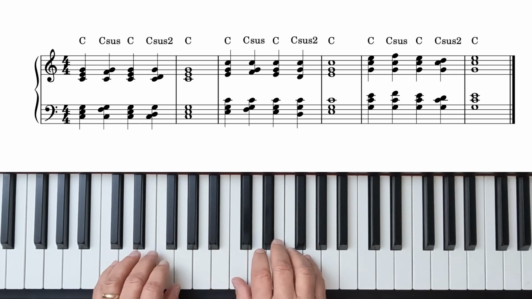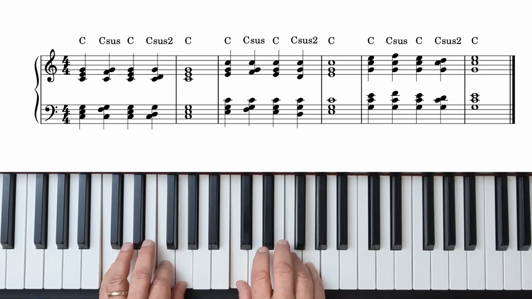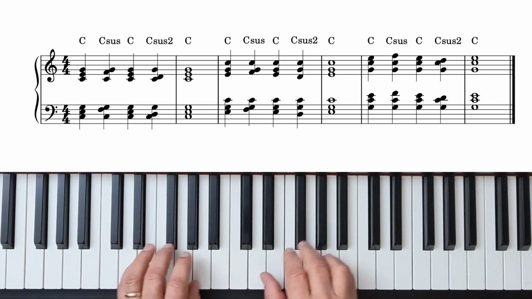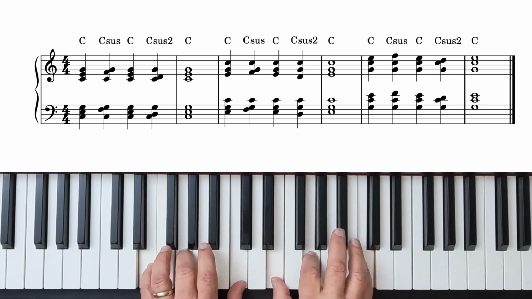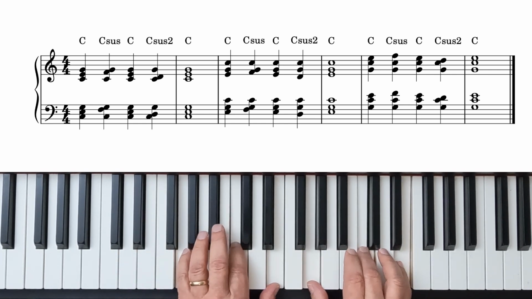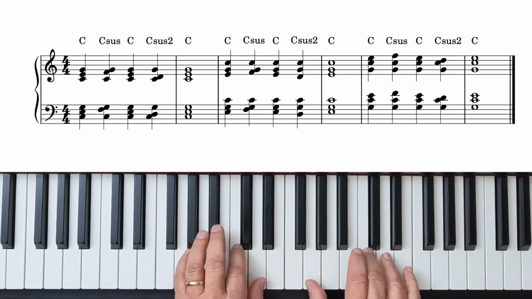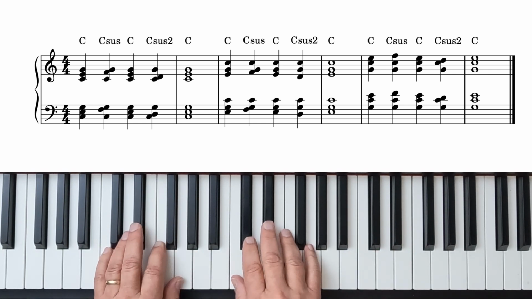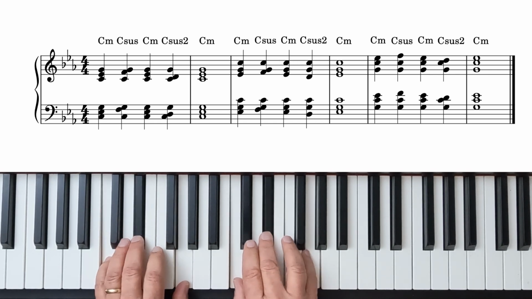So you're going to play this, and then this, and then this. But of course, this is only one part of the challenge, because you can also do this in minor.